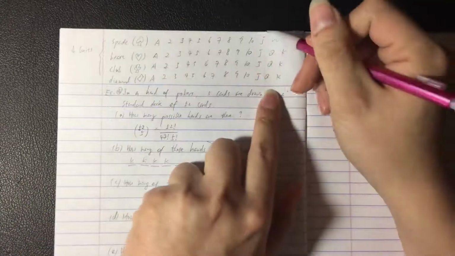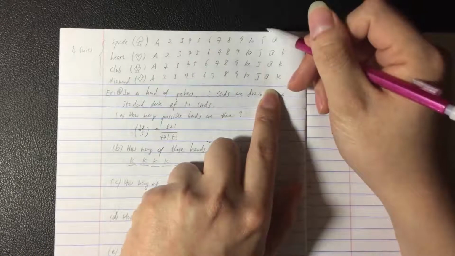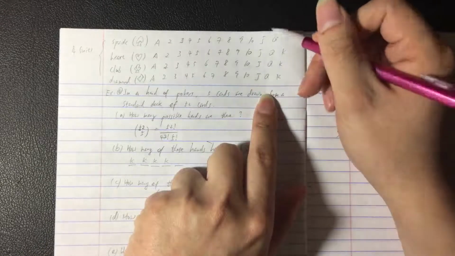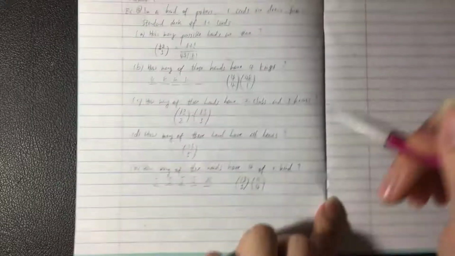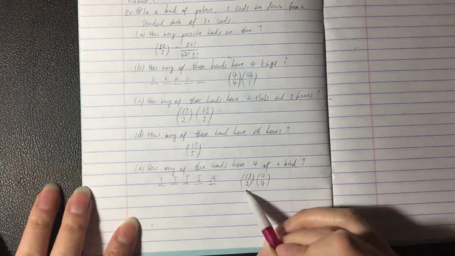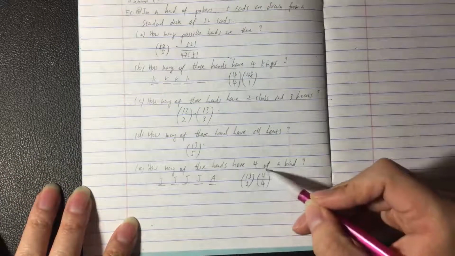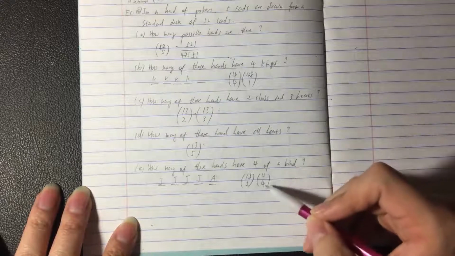For example, I choose Jack as a rank. Then I choose all 4 Jacks. I choose 4 Jacks out of 4. So I choose 1 rank out of 13, then choose all 4 cards of this rank.